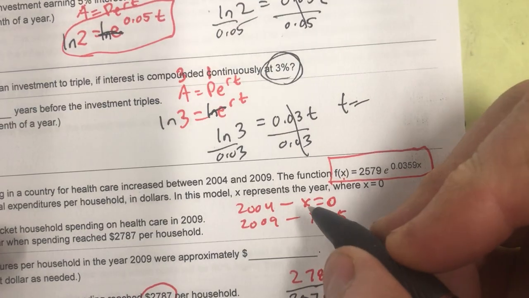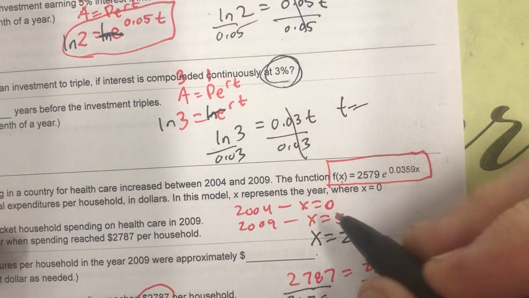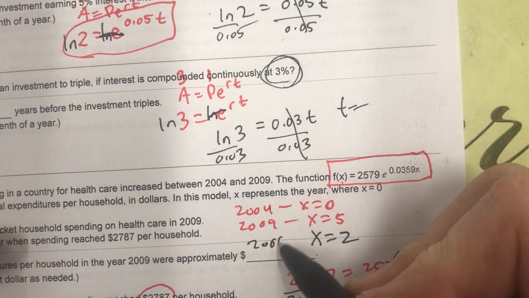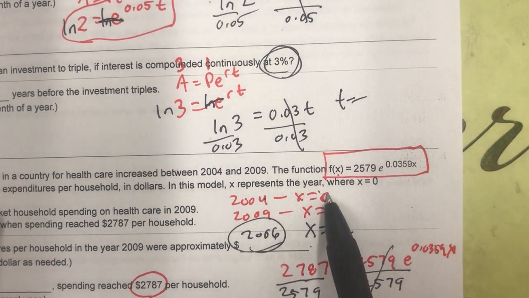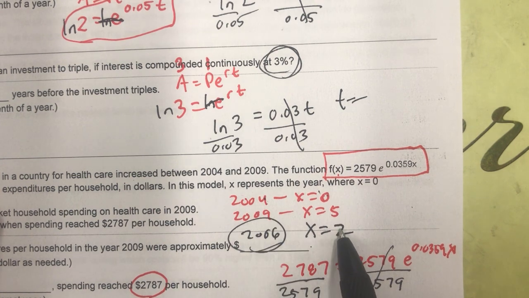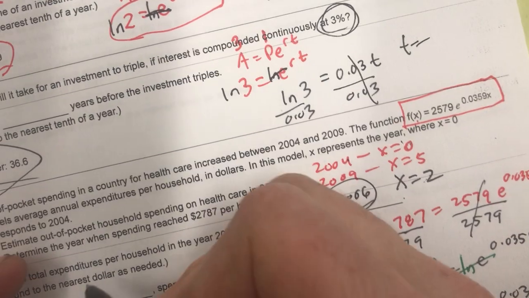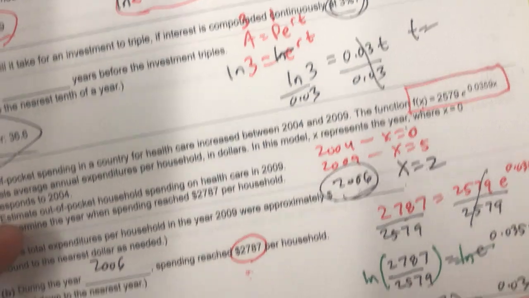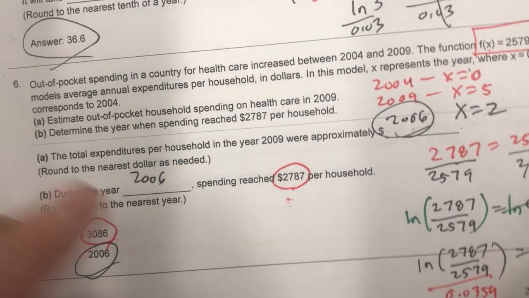Okay, so let's go back up to here now. So if x equals 2, we're looking at 2006. See that? If x is 0, it's 2004. X being 2 means 2006. So it'll be 2006, which is what we got here. We got the right answer.